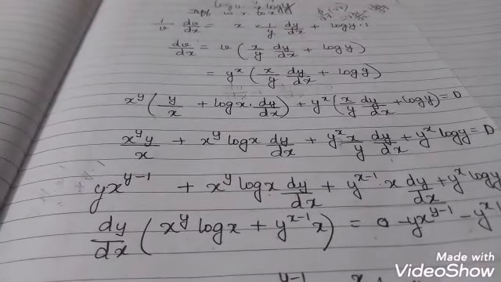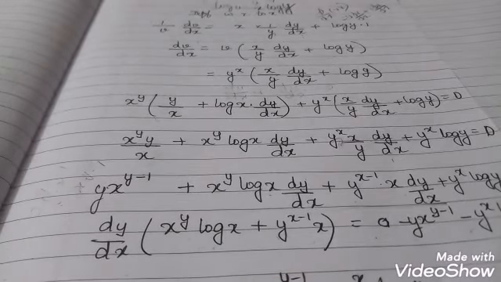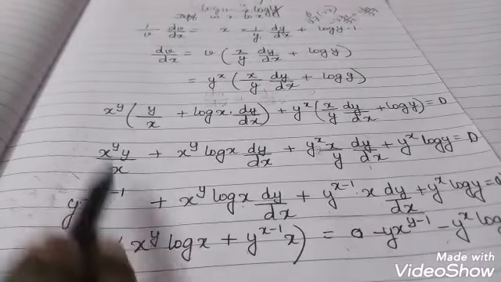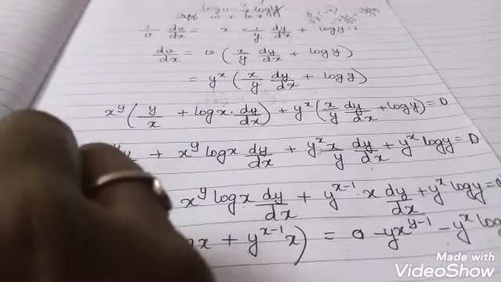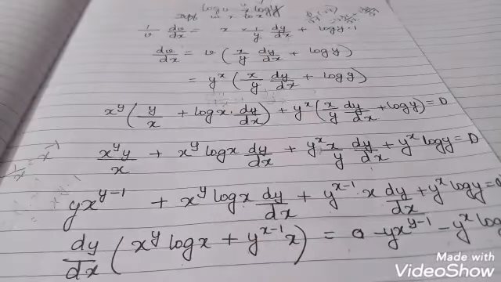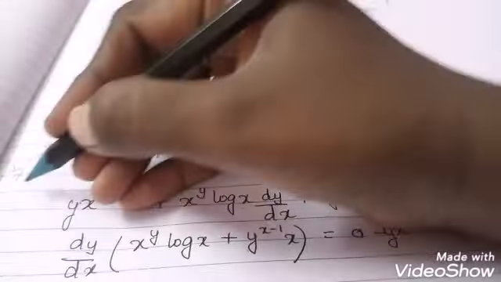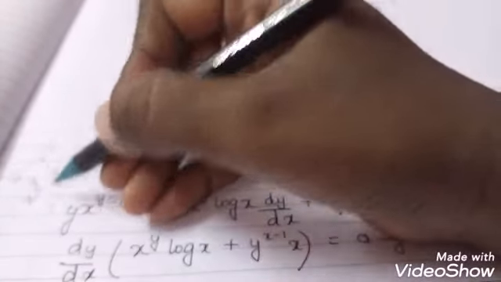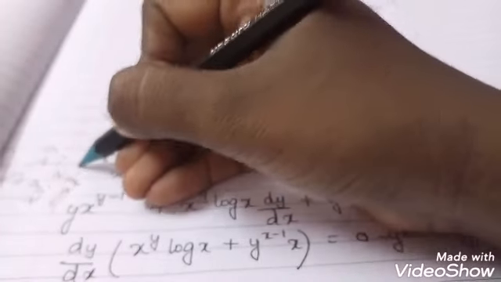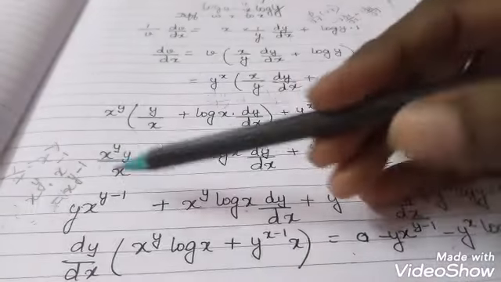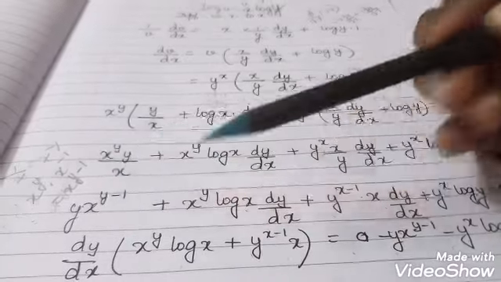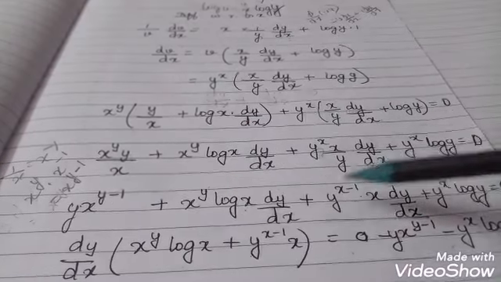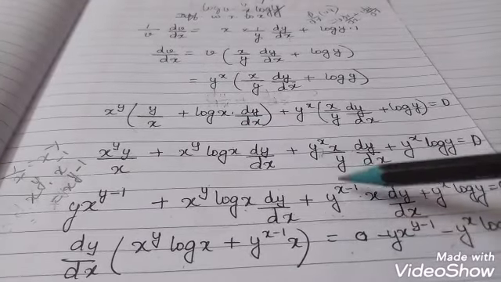Okay. Now what's the next step? We'll just simplify it here and then we'll group the terms in this case. So how do I simplify? You know 1 by x. So how do I write 1 by x here? 1 by x is nothing but equal to x power minus 1. So you will have x power y into x power minus 1. So what is x power y into x power minus 1? It's nothing but x power y minus 1. That is how you have y into x power y minus 1 plus x power y into log x into dy by dx plus, what's the next one you get here?